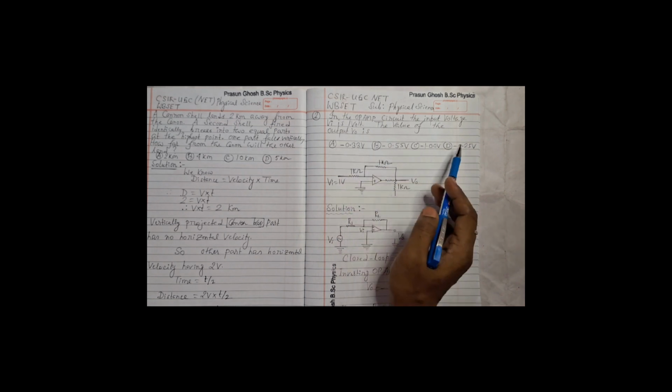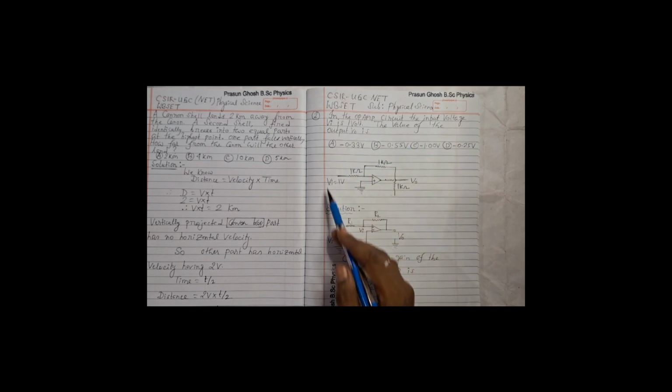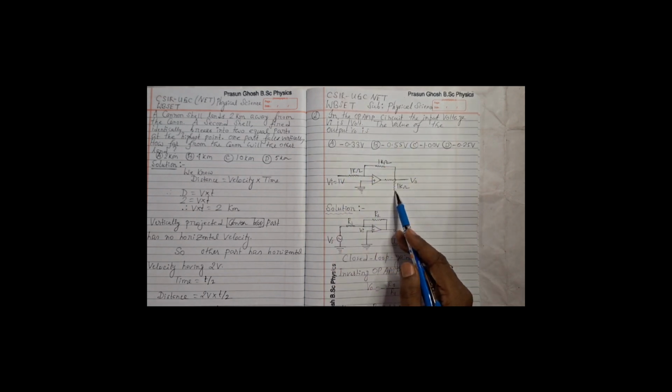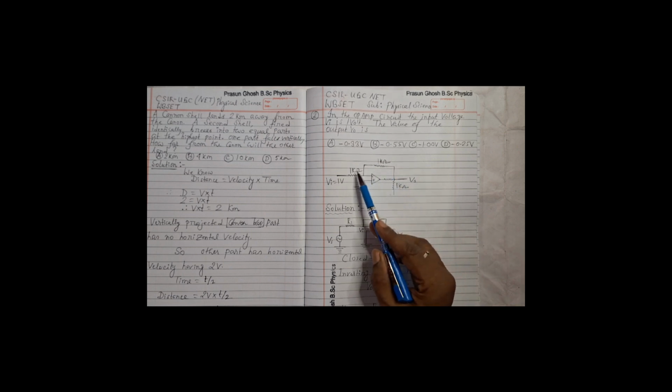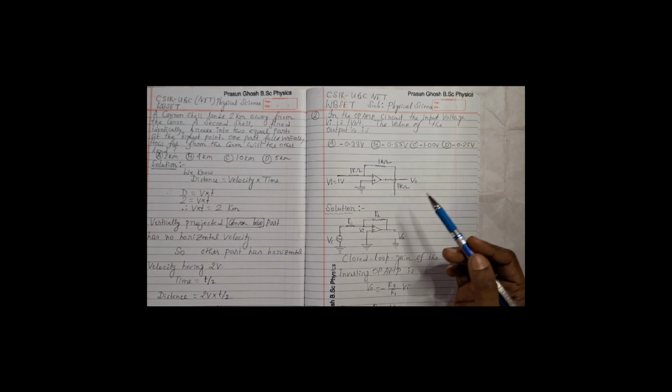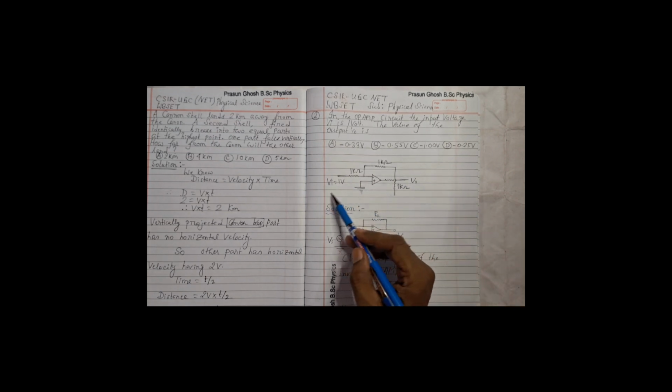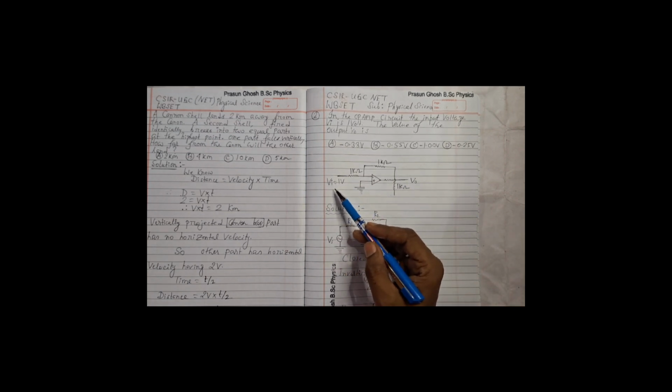There are 4 options and we have to calculate with the help of this diagram. This is R2, this is R1, and this is Vi, the input voltage.